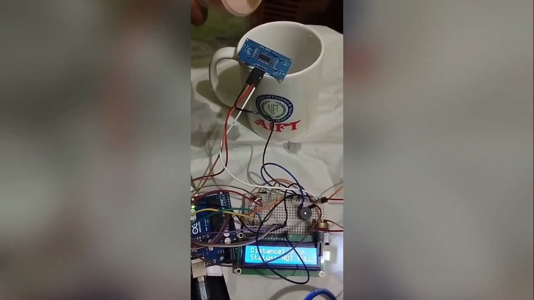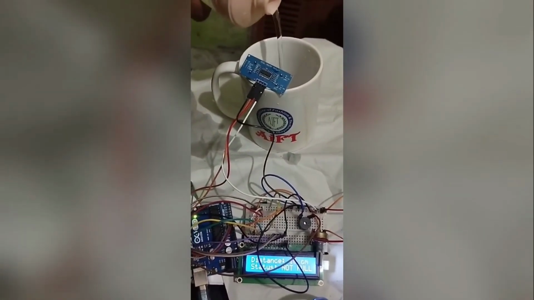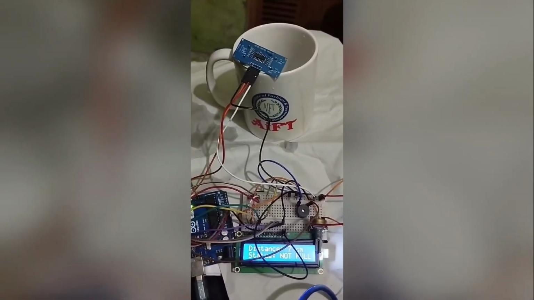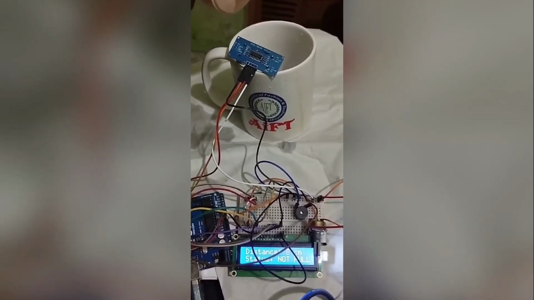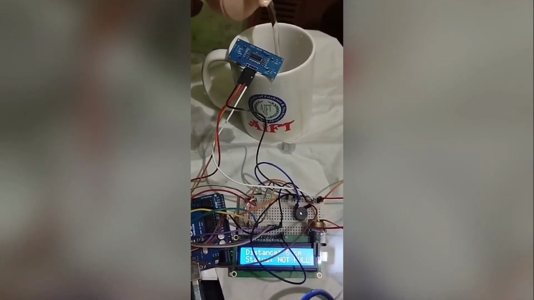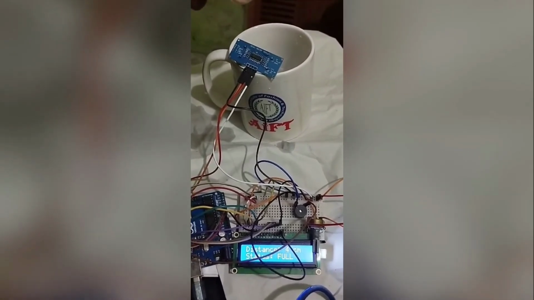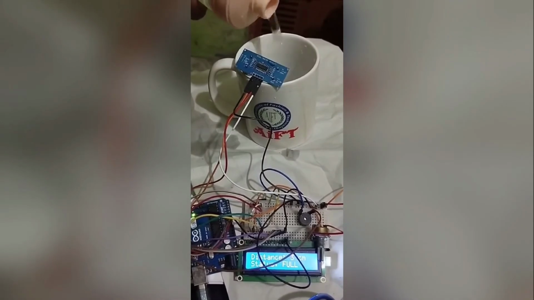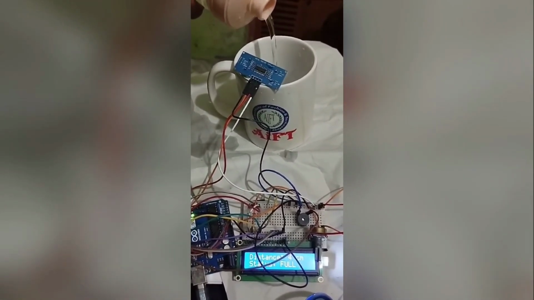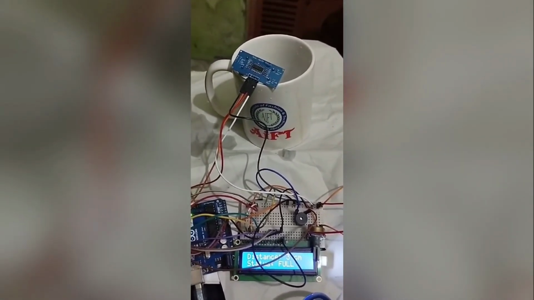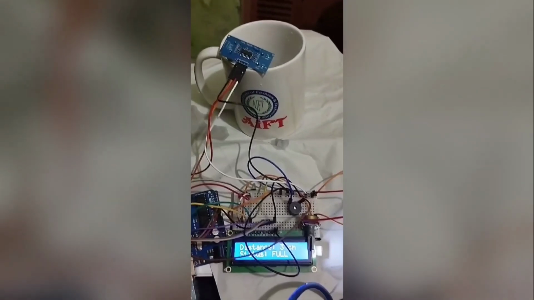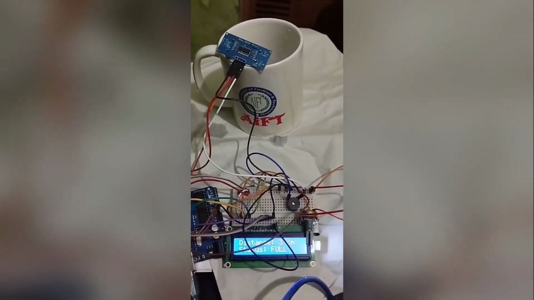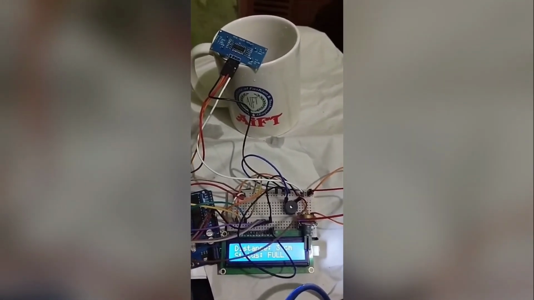As I pour water into this tank, the ultrasonic sensor will measure the water level in real time. You will see the distance values decreasing continuously on the LCD display. Once the distance drops below 5 centimeters, the buzzer will start beeping, alerting us that the tank is full. This simple yet effective system demonstrates how we can efficiently monitor and manage water levels for various applications.